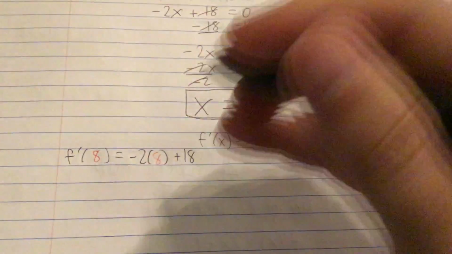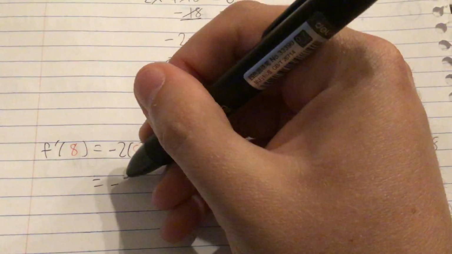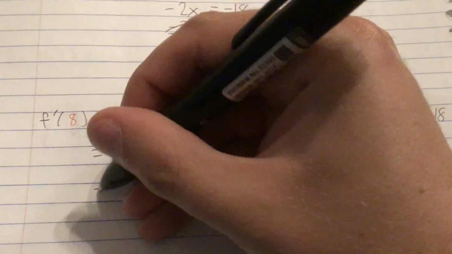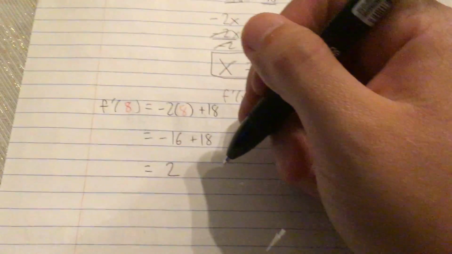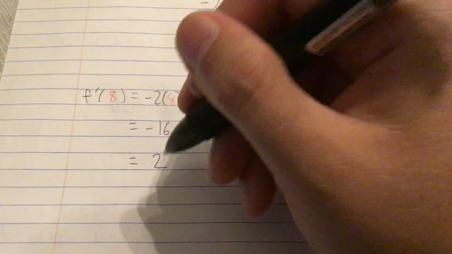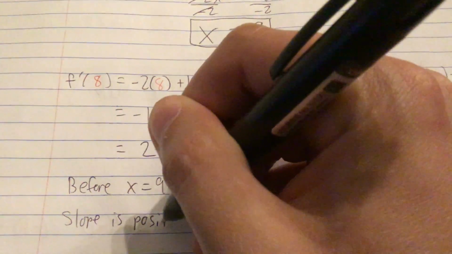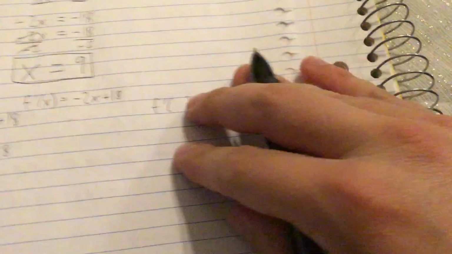So then, -2 times 8 would be -16 plus 18. That would be positive. Again, it's back to 2, but the idea is, okay, this is a positive slope. So before the critical point, so before x equals 9, the slope is positive. So it's rising. Then at x equals 9, the slope is horizontal.